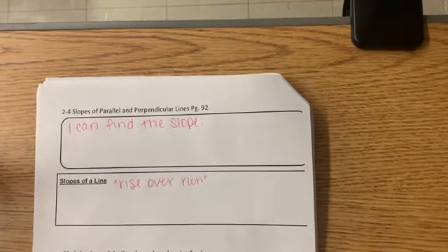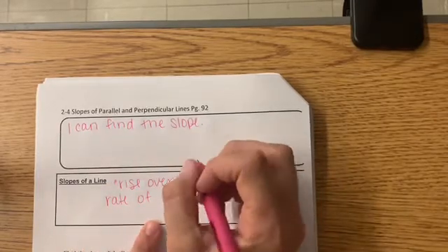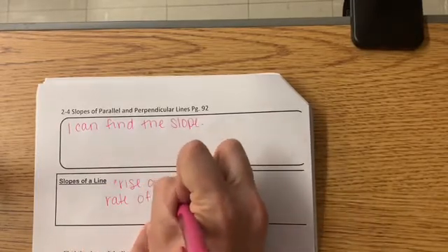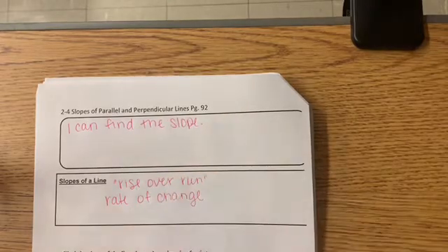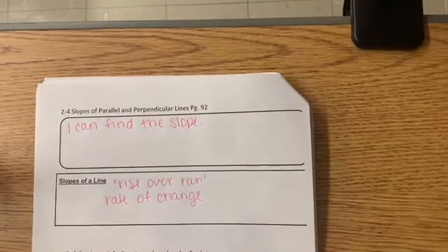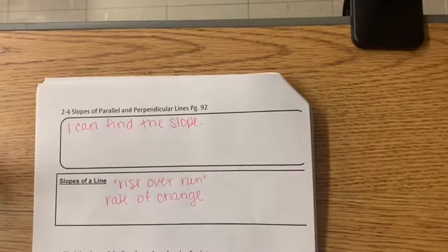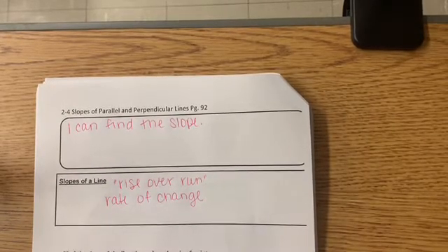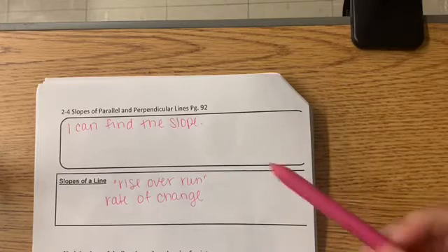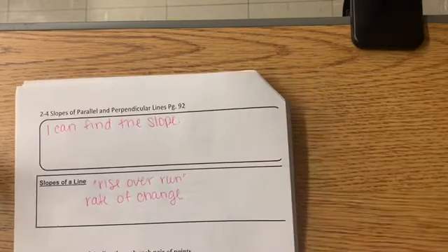So rise over run. It's also a rate of change. So the rate of increase or the rate of decrease. Anything else we need to? All right, that's probably good. But we're going to add something else.